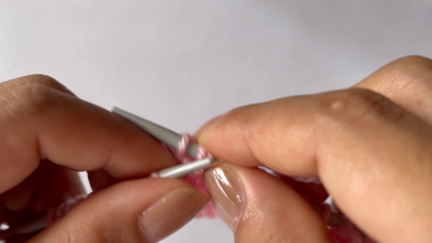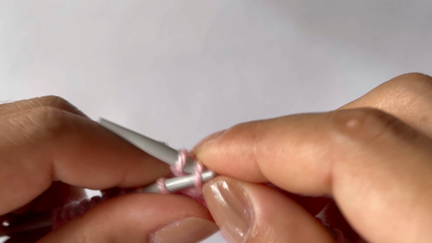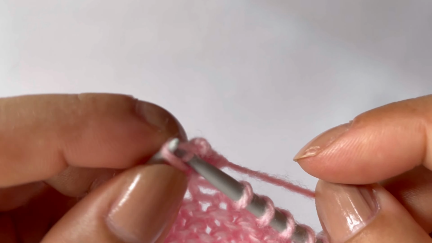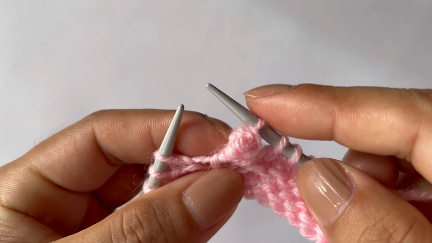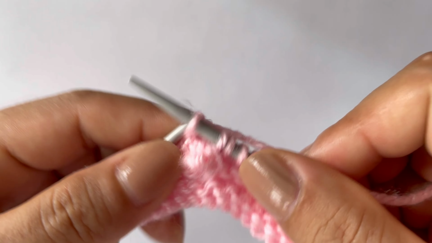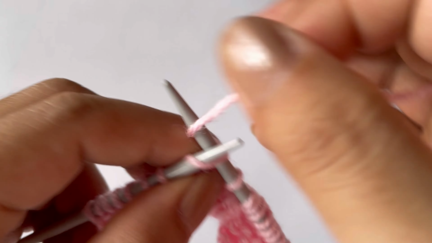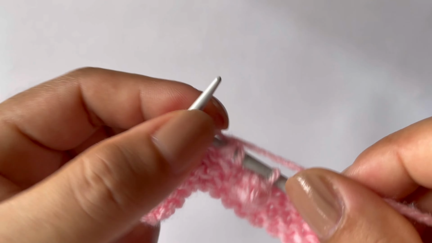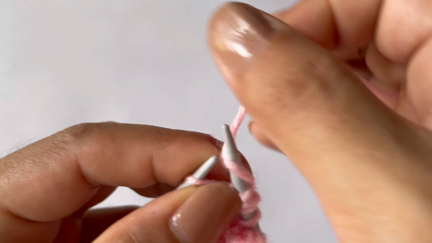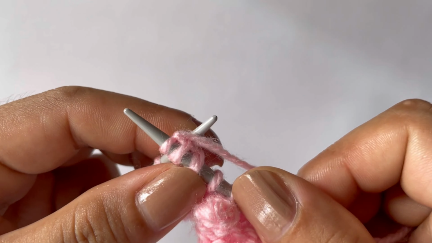Make a bubble, knit one time, one more time, 1, 2, 3, 4, 5.